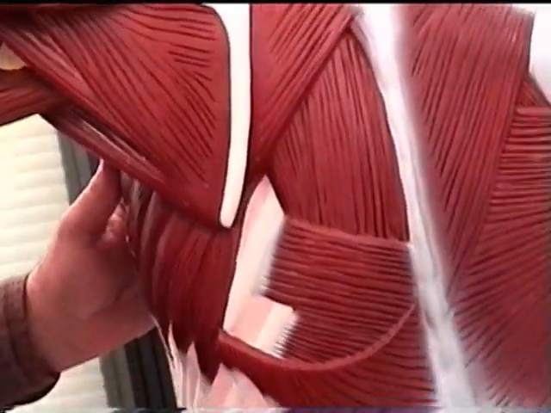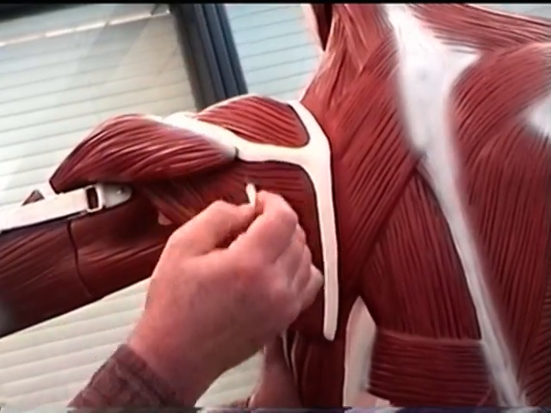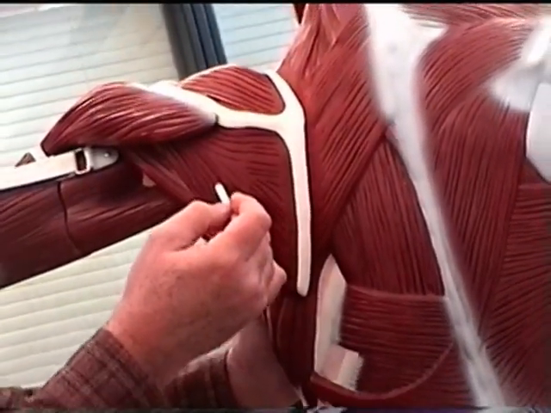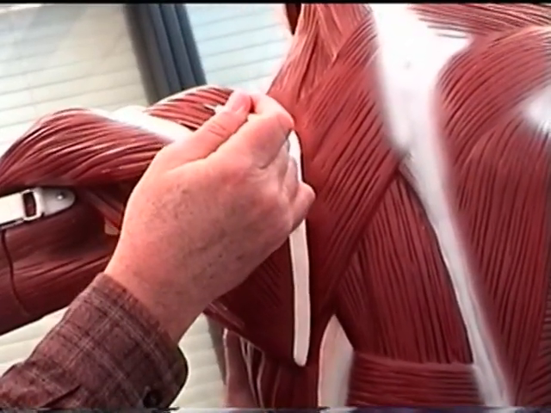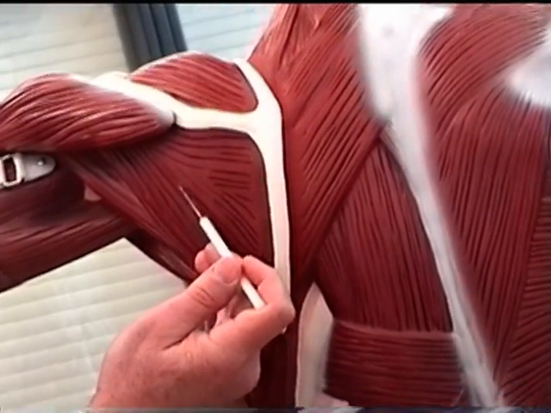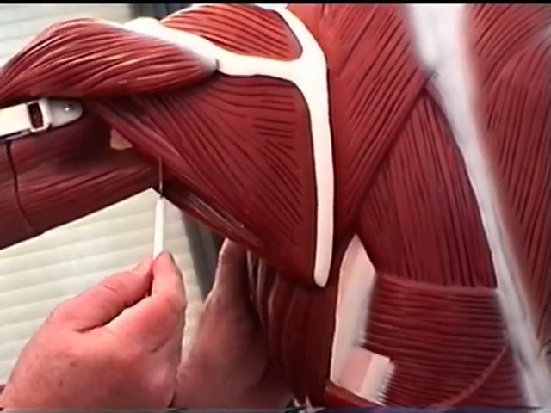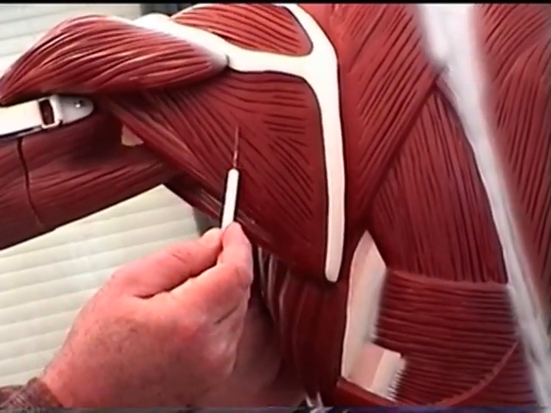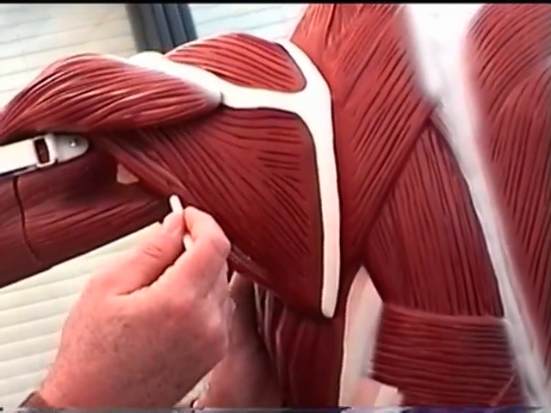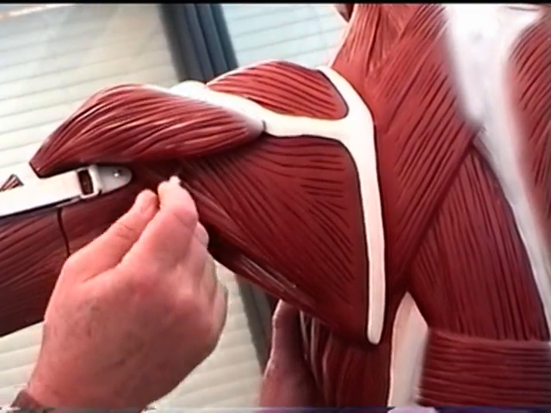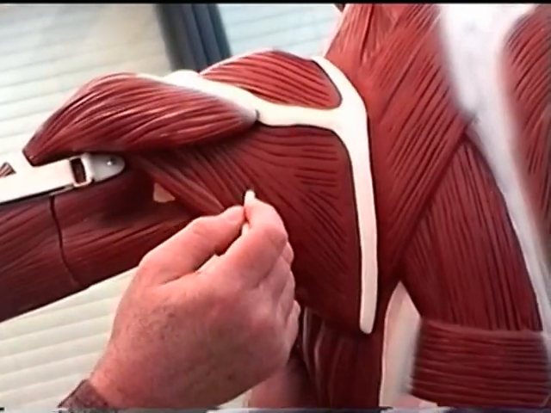Now, associated with the scapula, we have muscles that we find above the scapular spine and below the scapular spine. And the muscle above the scapular spine is called the supraspinatus muscle. The muscle below the scapular spine is called the infraspinatus muscle. And so the teres minor, the infraspinatus, and the supraspinatus are three muscles that make up a group of muscles that keep the head of the humerus in the socket in the shoulder, so they're called rotator cuff muscles.